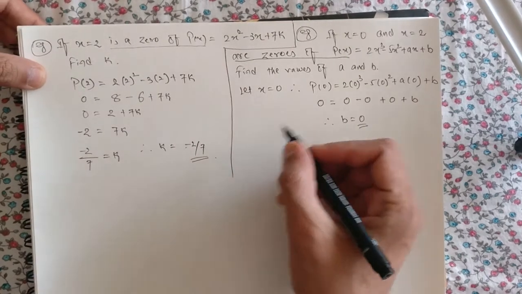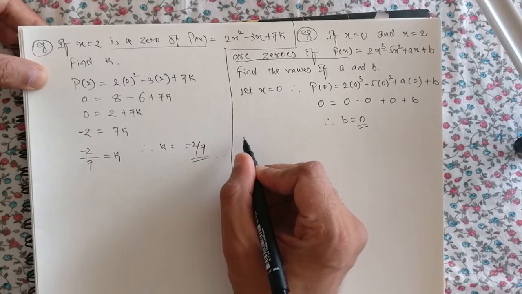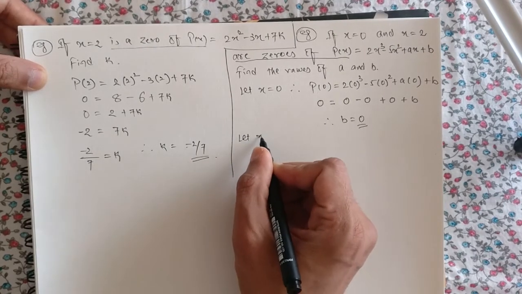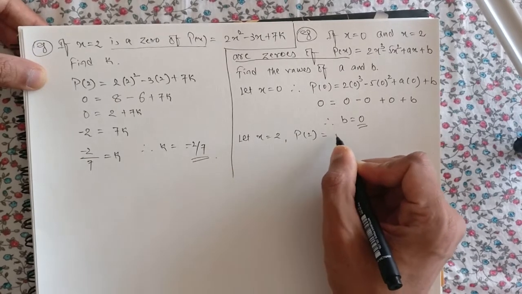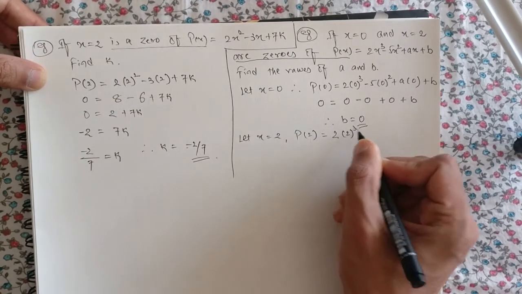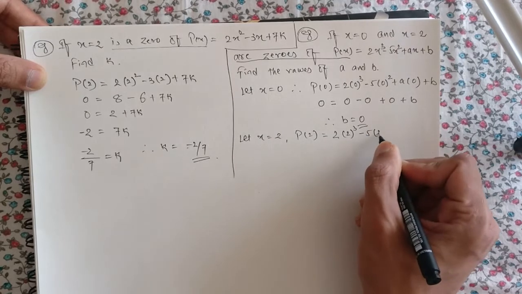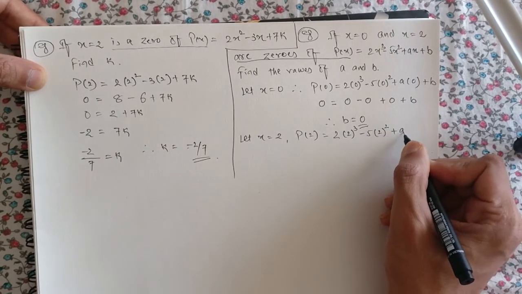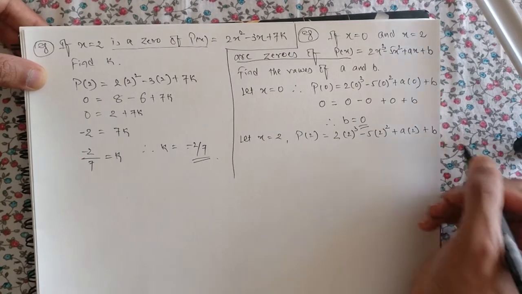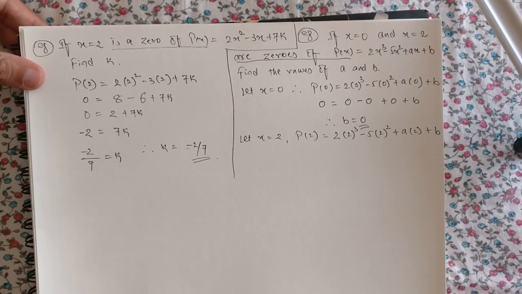Okay, let's put the value of x as 2. So let x is equal to 2. P of 2 is equal to 2 into 2 cube minus 5 into 2 square plus a into 2 plus b. Right?